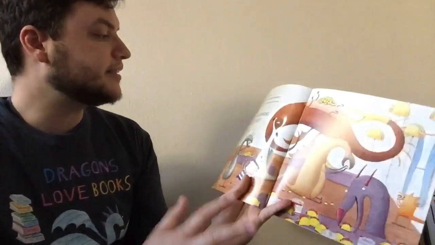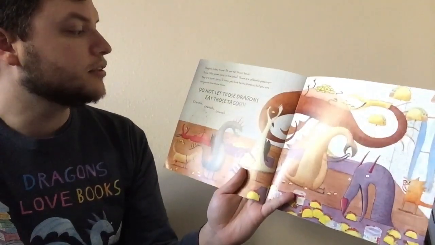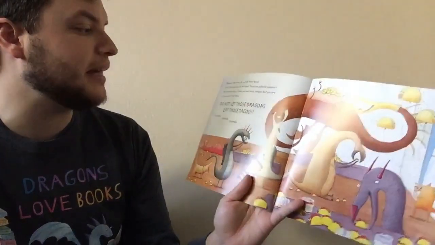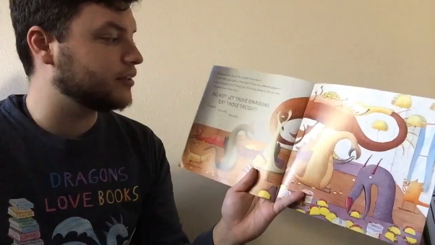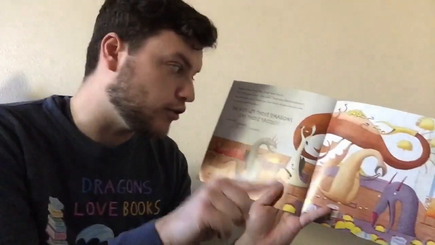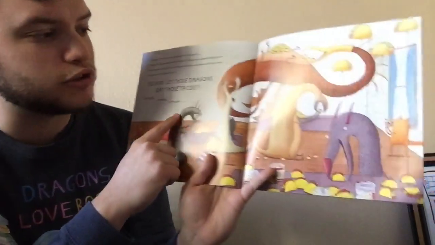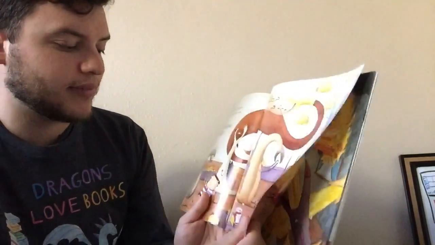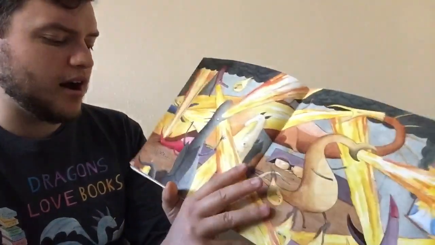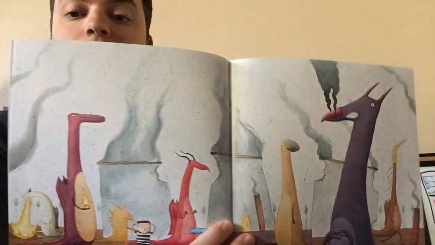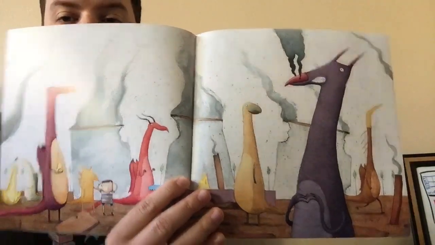Dragons, listen to me. Don't eat those tacos. Those little green specks in the salsa, those are jalapeno peppers. They are super spicy. I know you love tacos, dragons, but you are not gonna love those tacos. Do not let those dragons eat those tacos. Crunch, crunch, crunch. Oh no, too late. Oh no, they burnt the house down.